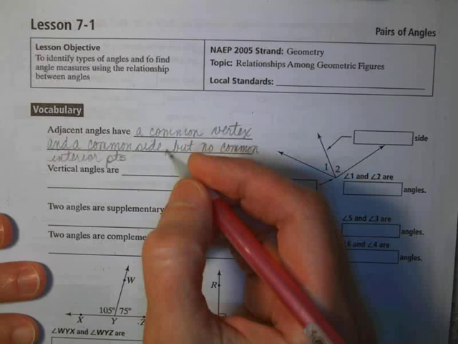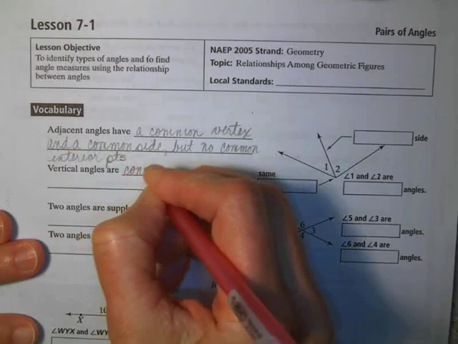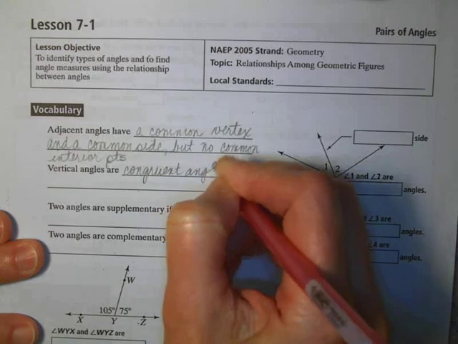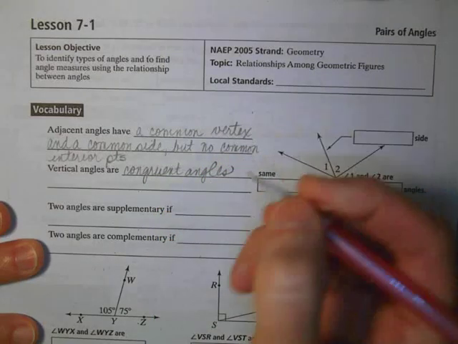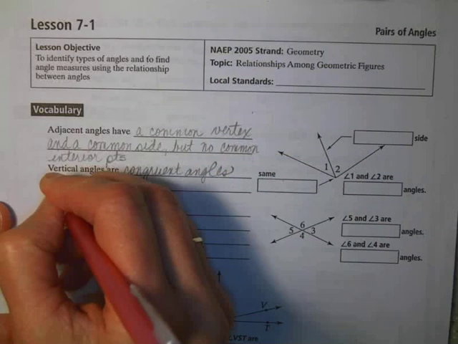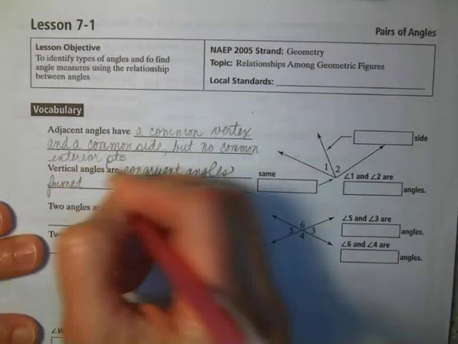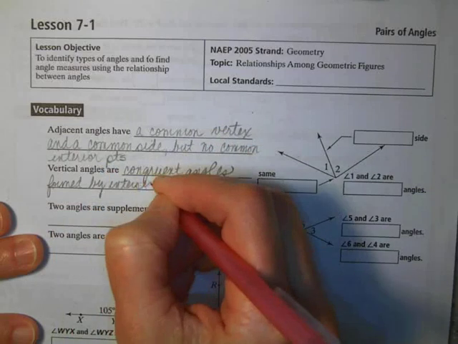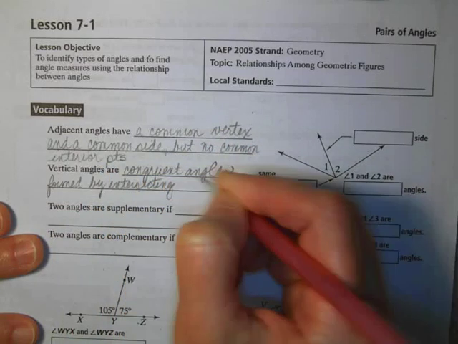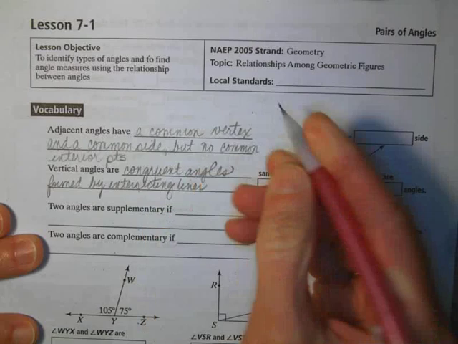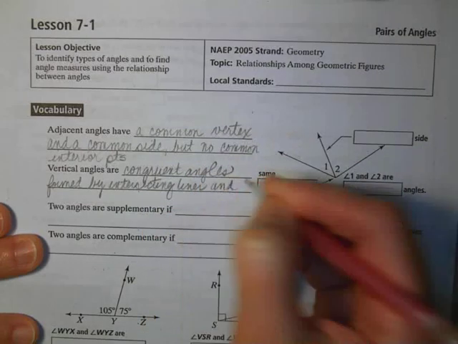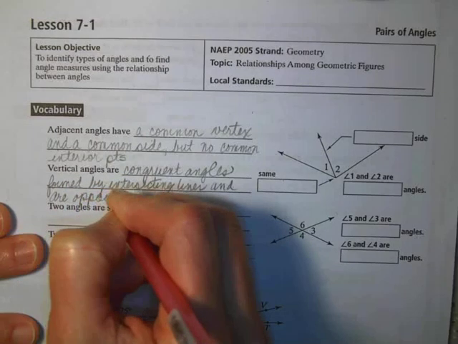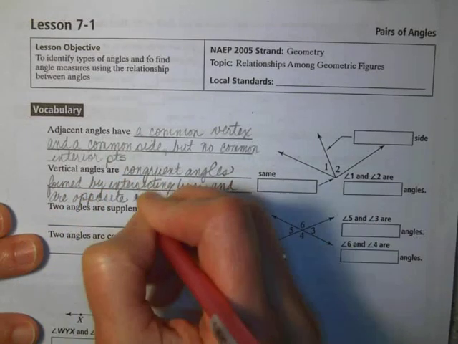Vertical angles are congruent angles formed by intersecting lines and are opposite each other.